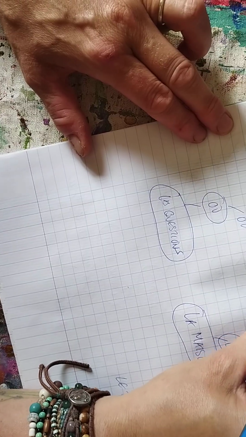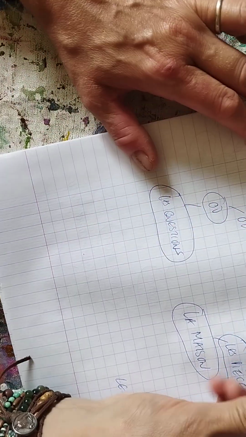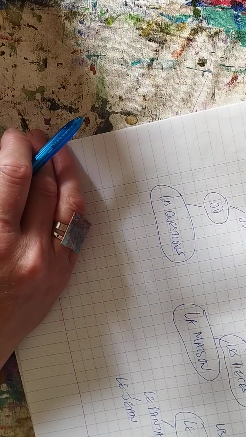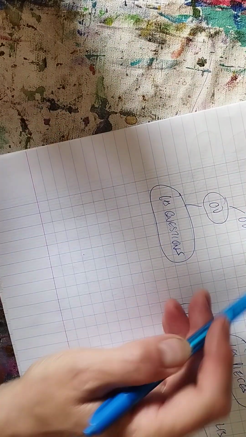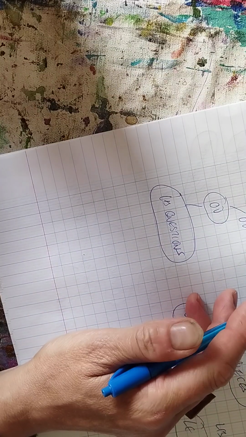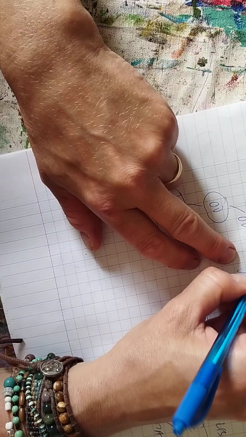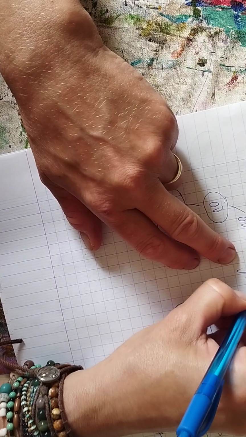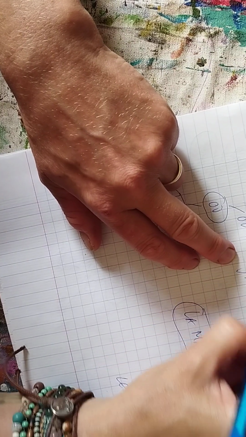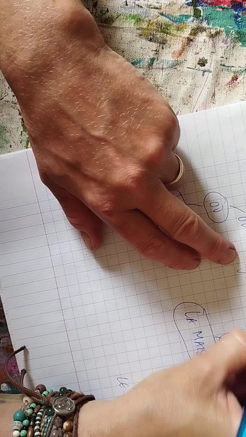So you can think of obviously different possibilities of where you live, but you can think of the question, then you can think of the answer. So, j'habite à Paris.